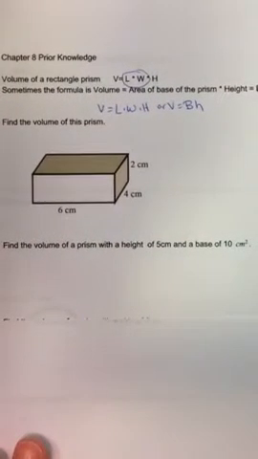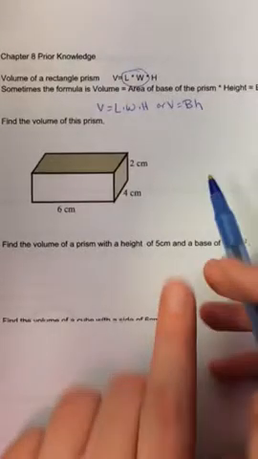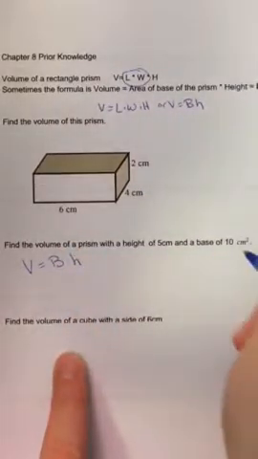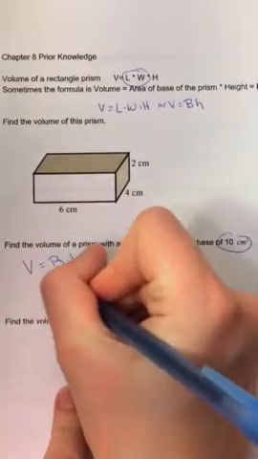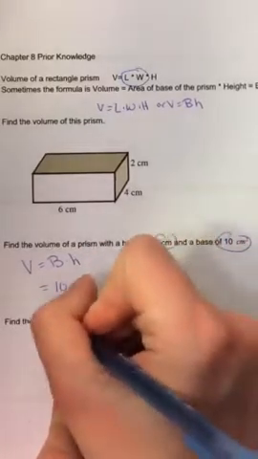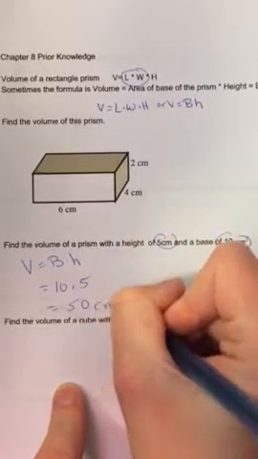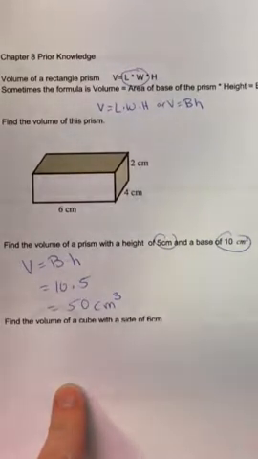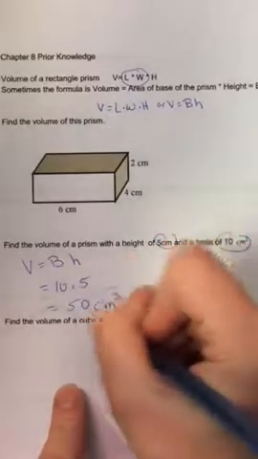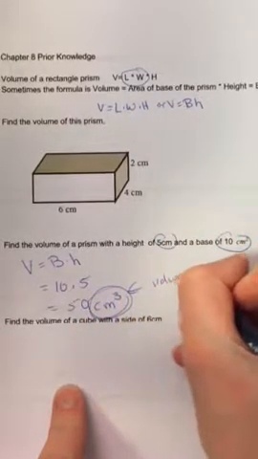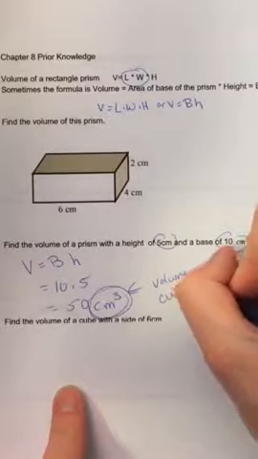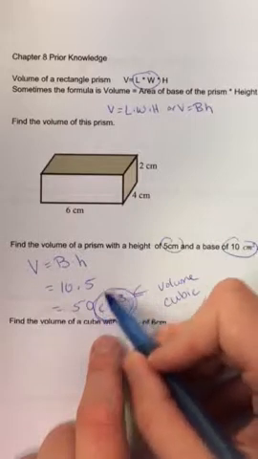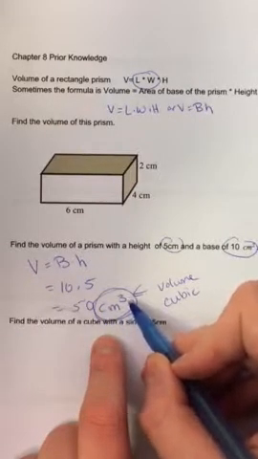Now I'm going to find the volume of another prism. I'm going to do this one with you because this is the second formula, okay? So I have the formula V equals B times H, and the area of the base is 10 centimeters times the height, which is 5 centimeters, and this is going to be 50 centimeters cubed, okay? Because when I multiply centimeters by centimeters by centimeters, I get centimeters cubed. So anytime you're dealing with volume, you're going to have some sort of cubic unit, whatever unit you're using. So make sure that's included when you're doing volume, okay?